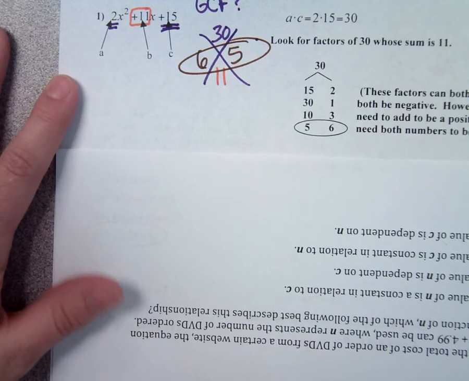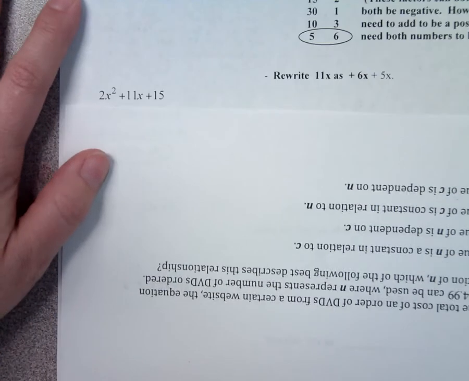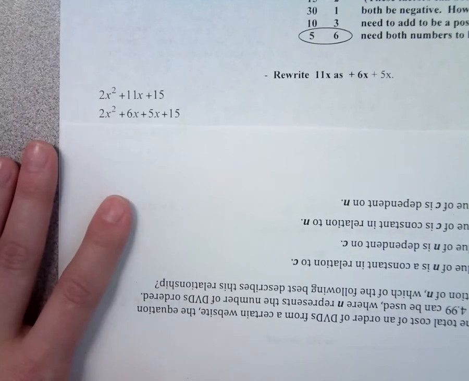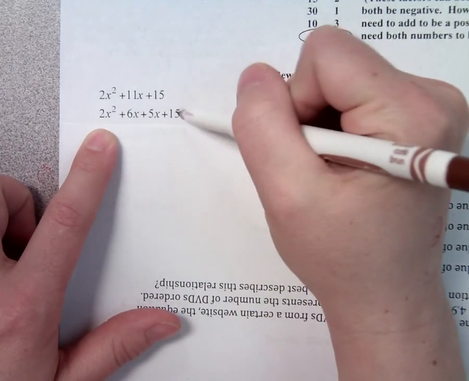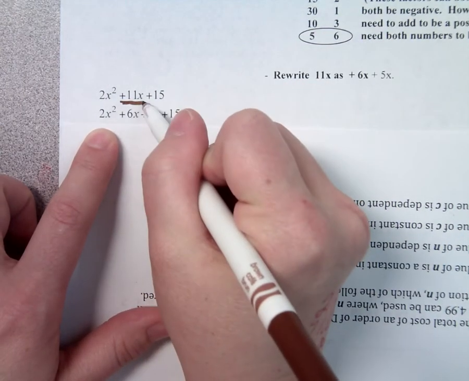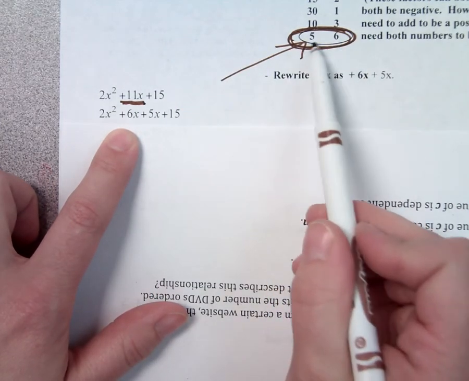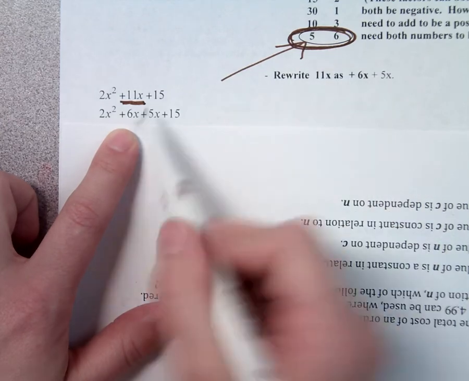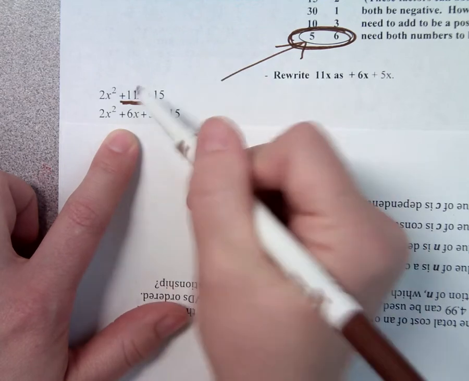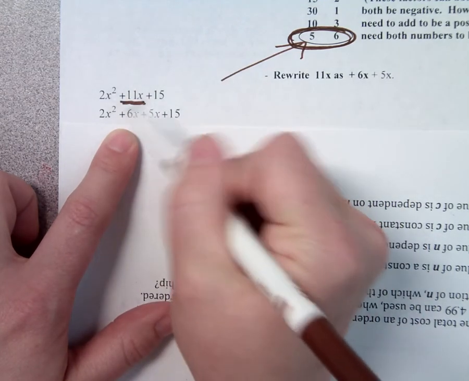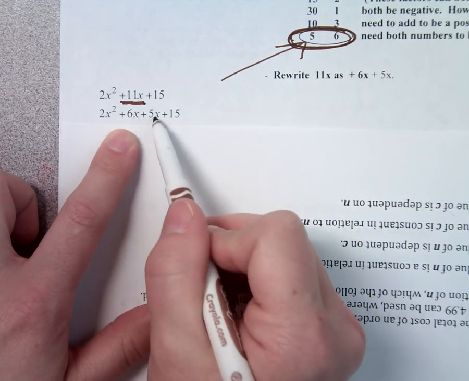I just kind of want you to watch it, and then we're going to try it. So this was the problem. And then the way we do this is I recopy the first guy. I recopy the guy in the back. But instead of using the 11x, I use those 2 numbers that we came up with. So you know how we said 6 and 5 were the numbers? So I could either put 5x plus 6x or 6x plus 5x. These could be turned around. It doesn't matter. So we're replacing this middle term here with the 2 numbers that we found. We just have to put x's behind both of them.